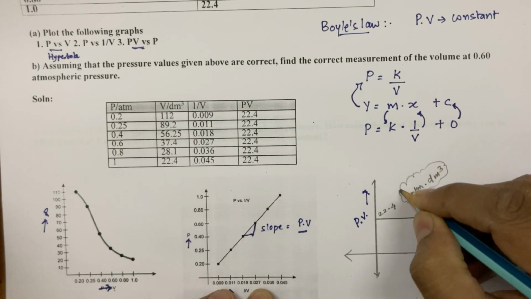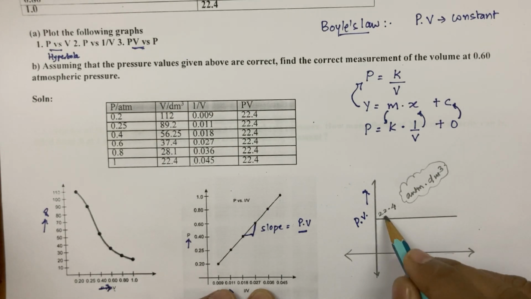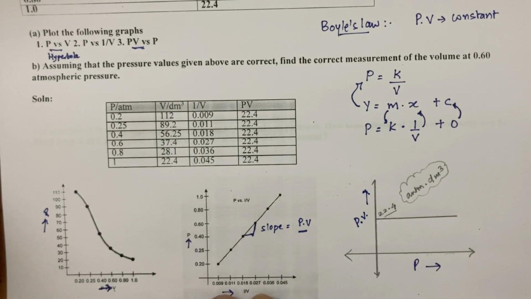This is the unit of P dot V, and the value is 22.4. It will be parallel to the x-axis.